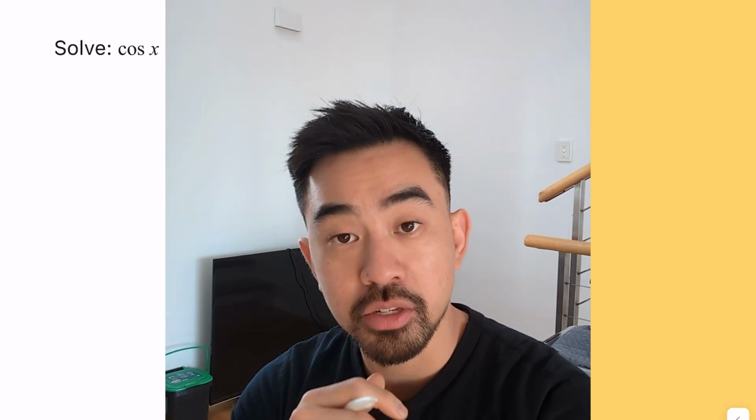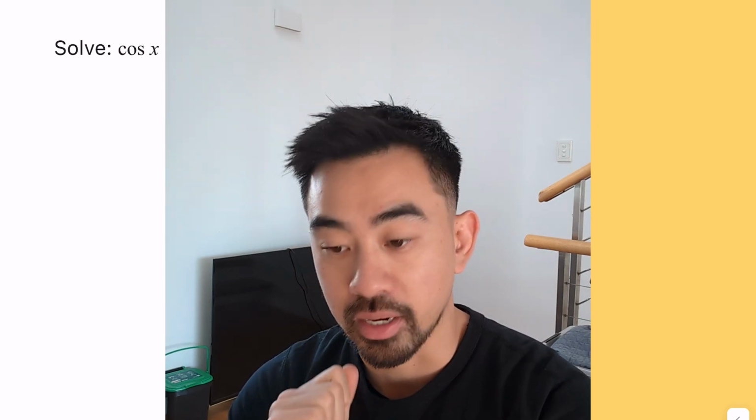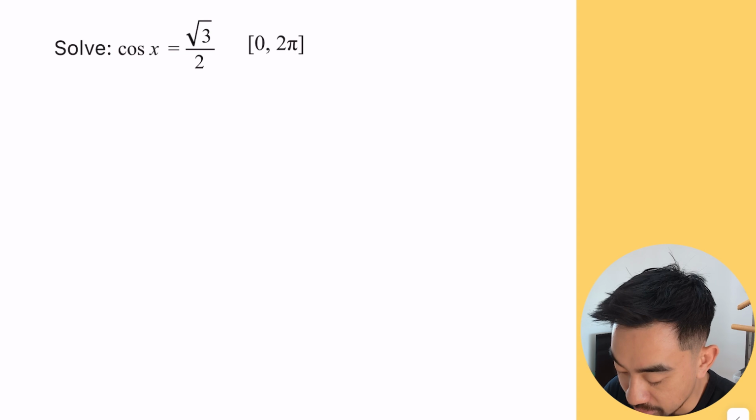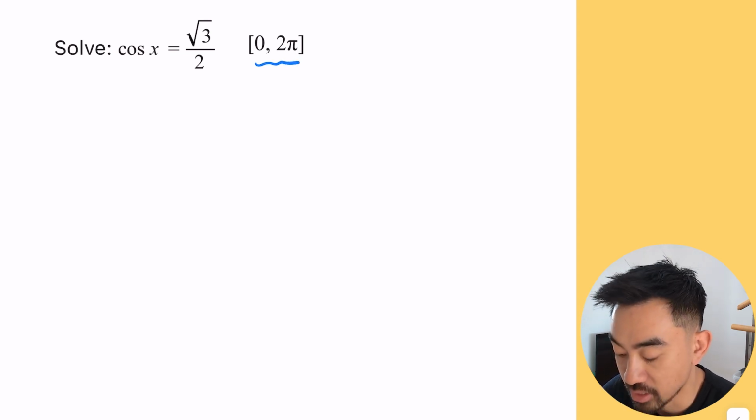We're just going to be doing some basic ones and they're all going to be within the domain of 0 to 2 pi. So let's get into it. All right, so here's the first question. It says cos x is equal to root 3 on 2 and we want to solve between this domain.